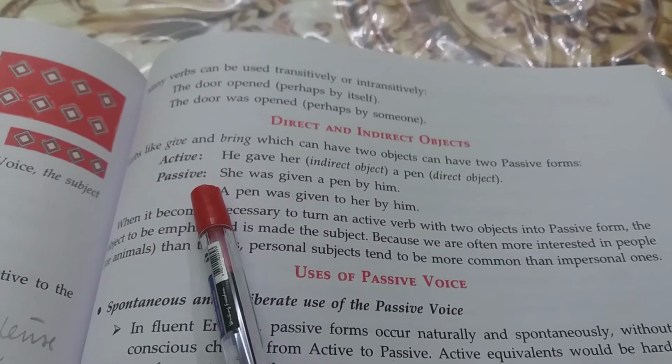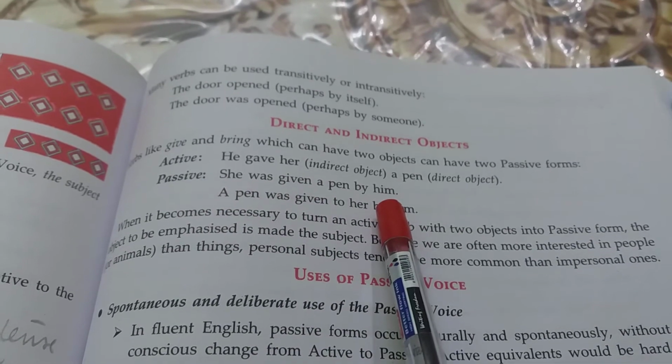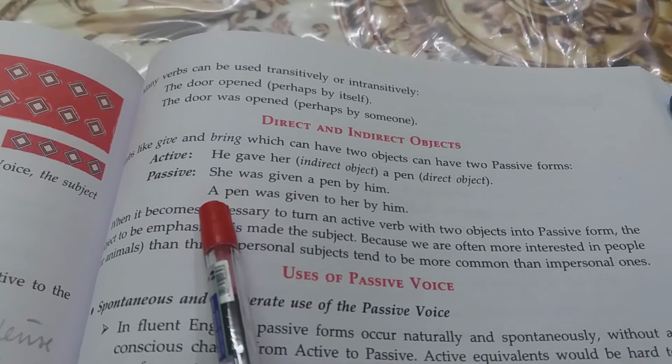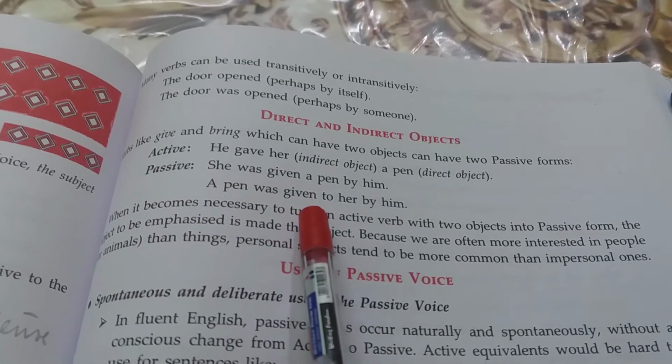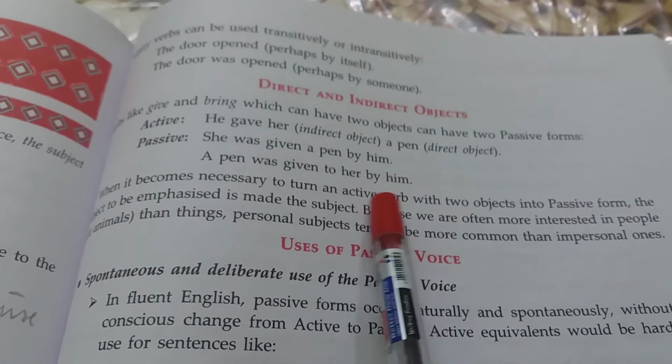Passive: She was given a pen by him. The other way round, you can put the sentence: A pen was given to her by him.